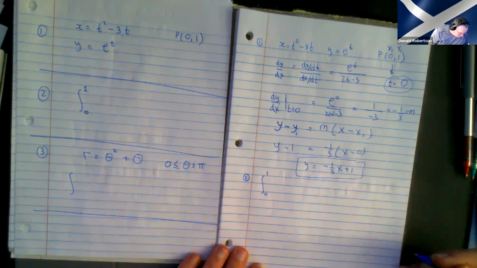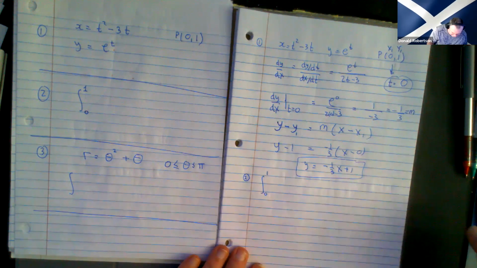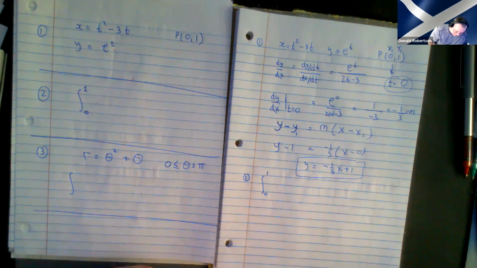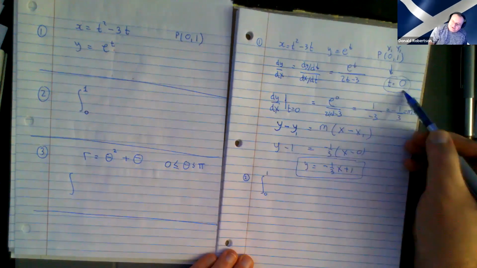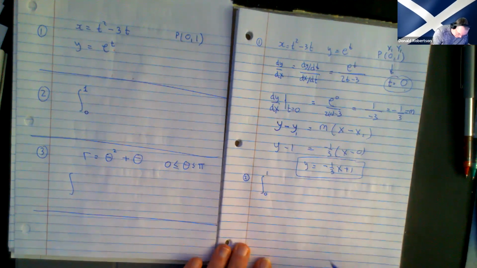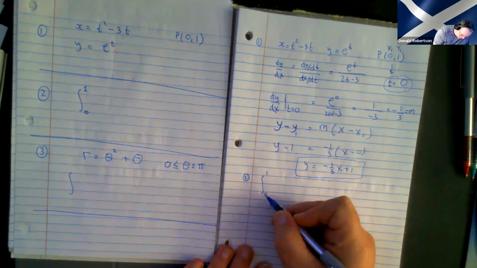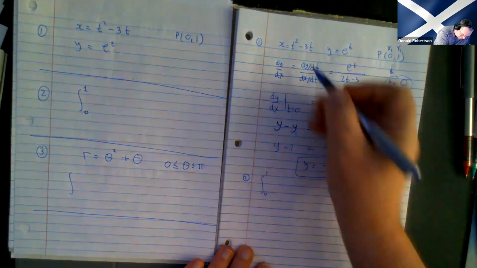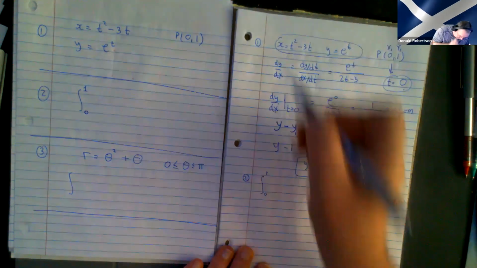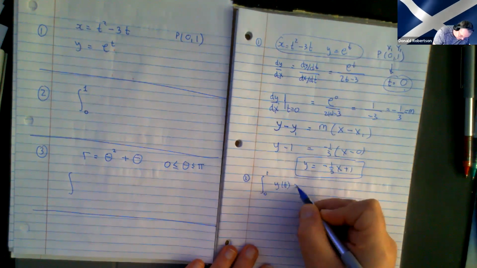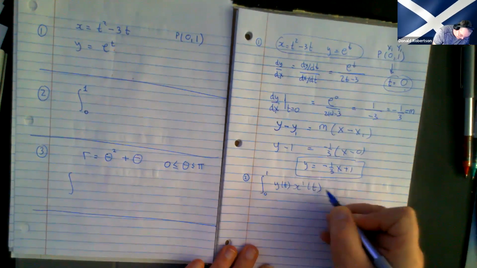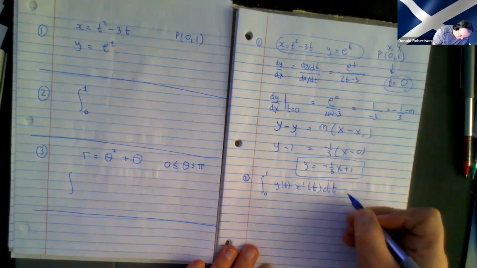It's easier when you watch me, but when it comes to you having to do it, then you realize, I can't remember what the next step is, or I can't remember how you find this if you needed to. This one here is the integral from 0 to 1. It's the same function we're going to use. So in this case, it's going to be y of t, the derivative of t dt, right?